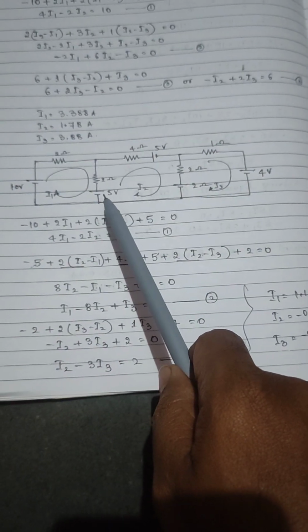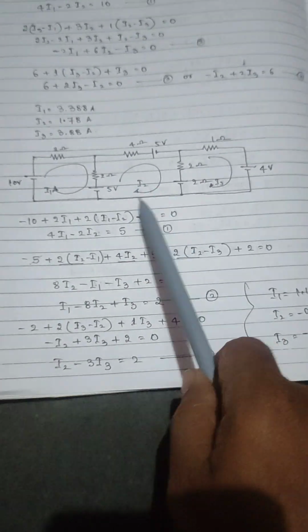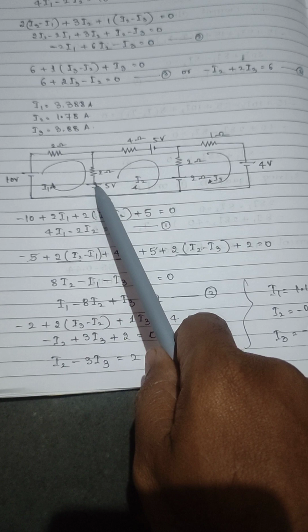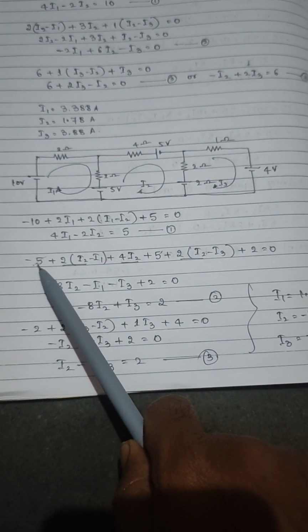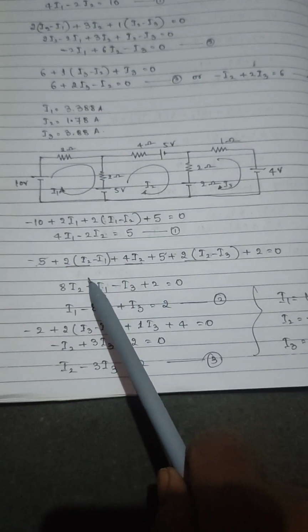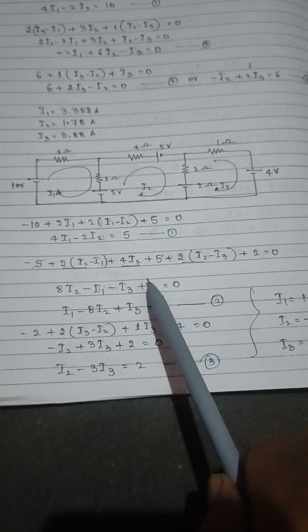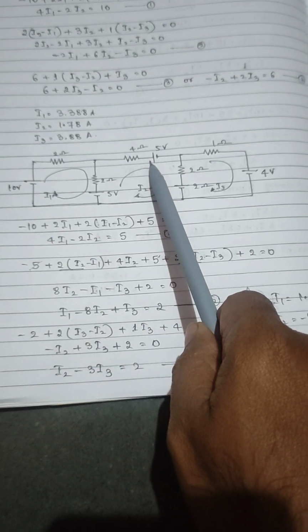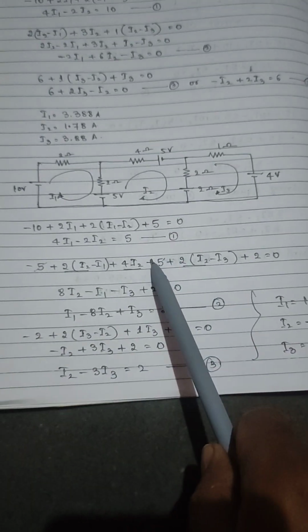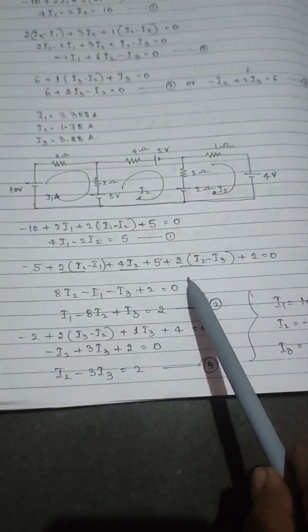Coming to the second loop. In the second loop we are considering this point 2. Starting from this point, the current is moving in the clockwise direction. Minus plus, plus means minus. Minus 5I plus 2 I2 minus I1, I2 minus I1 plus 4I2. Plus minus means plus. We have to take it as plus 5 plus here 2.